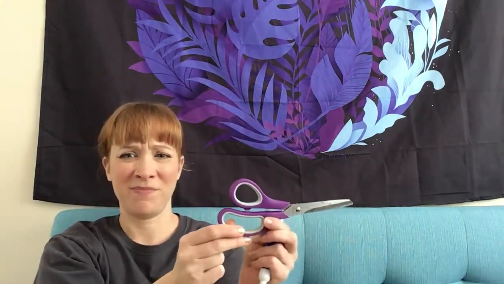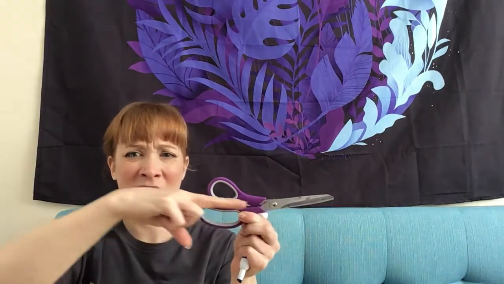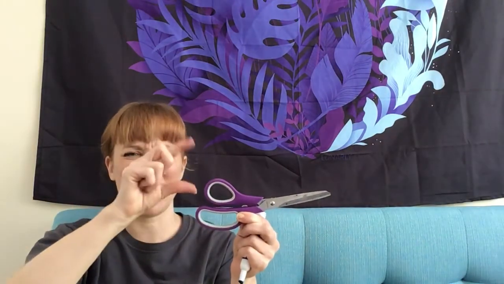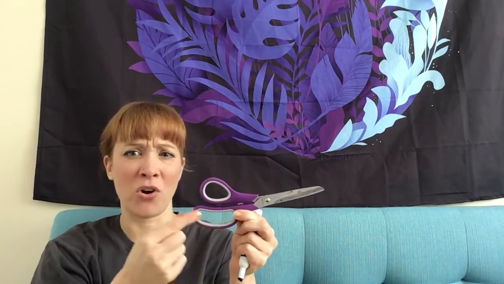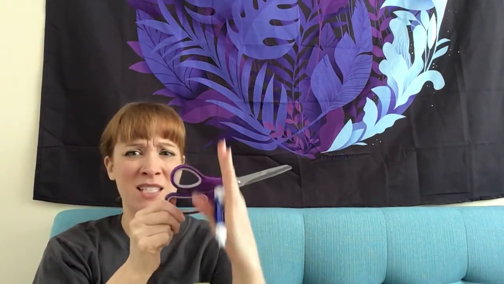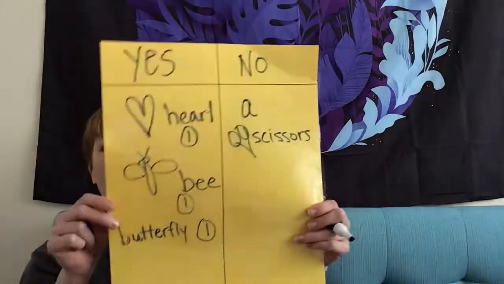What about these scissors? Do they have a line of symmetry? Can I cut it this way? No, because this one is smaller than this finger hole, right? So no. If I cut it this way, is it symmetrical? No, because this side is pointy and this side has holes. Okay? The scissors do not have a line of symmetry. So I'm going to put those over here. Scissors are a no. No symmetry.